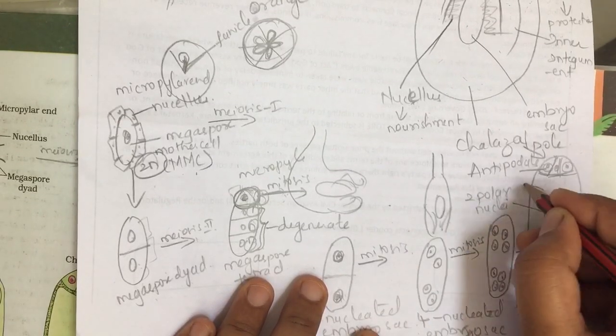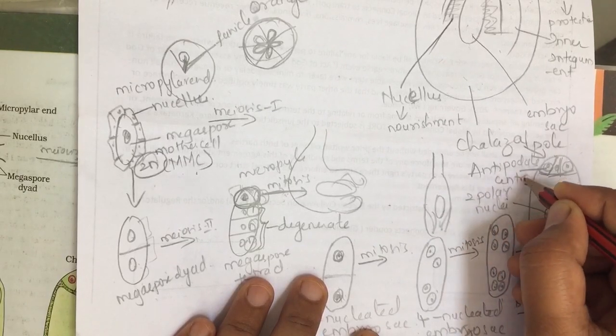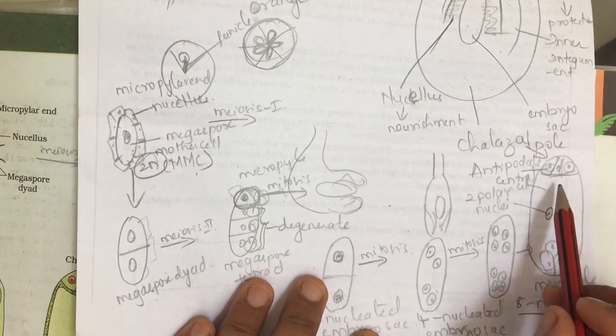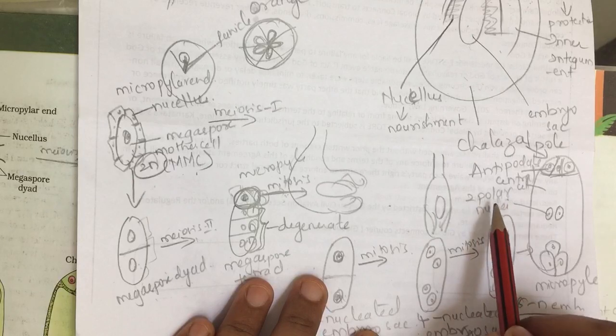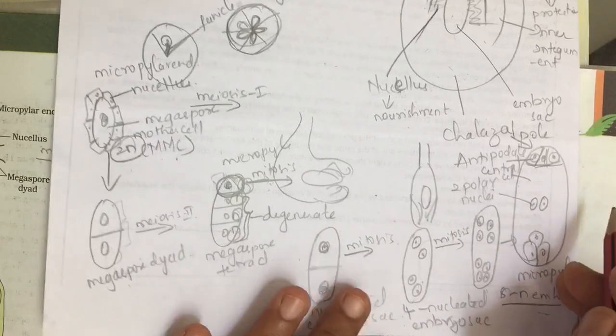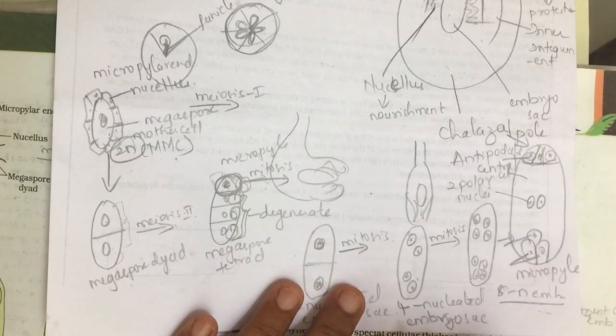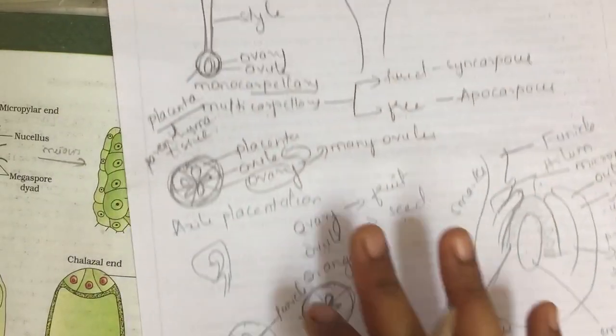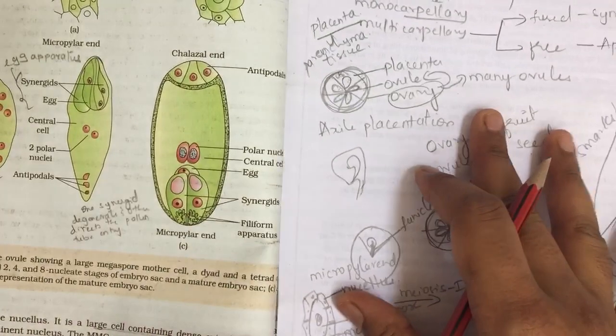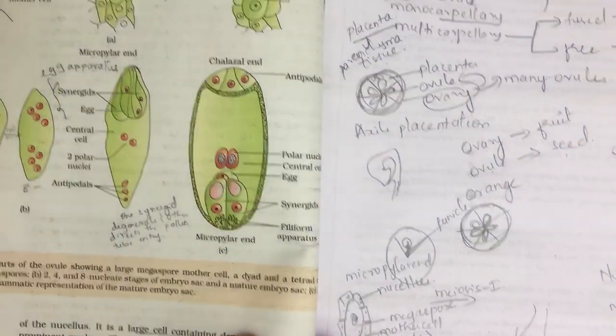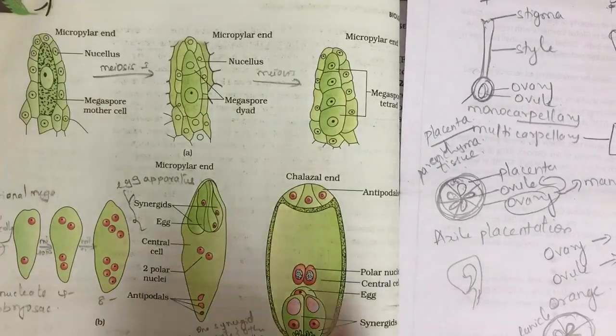The cell present here is the central cell. The two polar nuclei are present in the central cell, and of these three at the other end, two are synergids and one is the egg cell. Here I don't have space, I shall show you in the textbook. We'll come to that diagram. We shall start from the beginning.